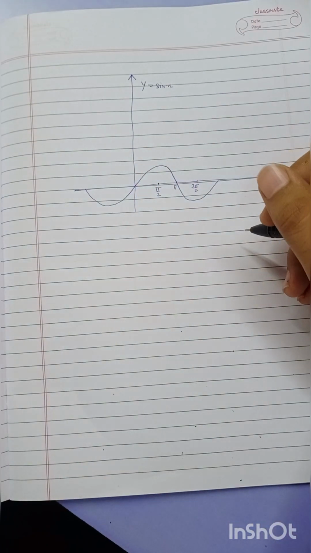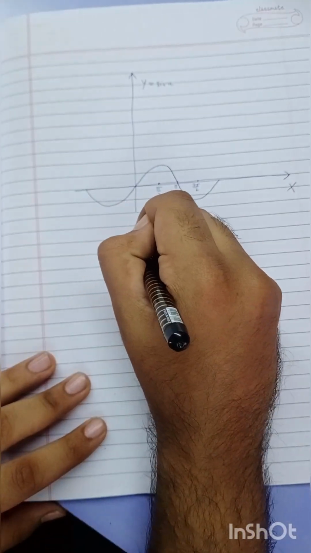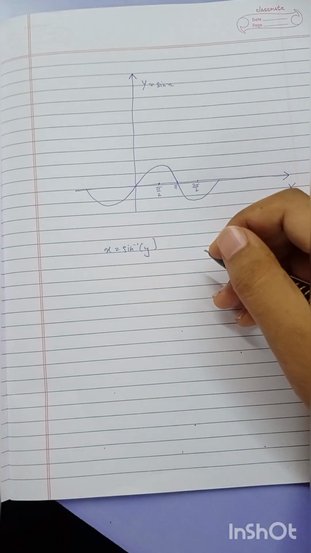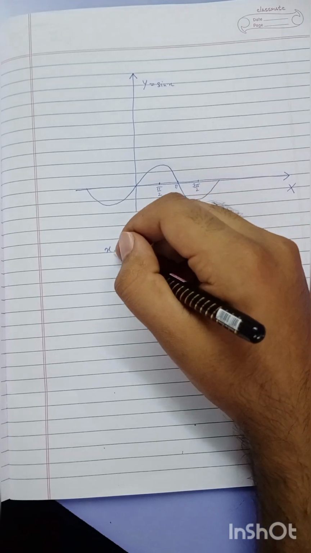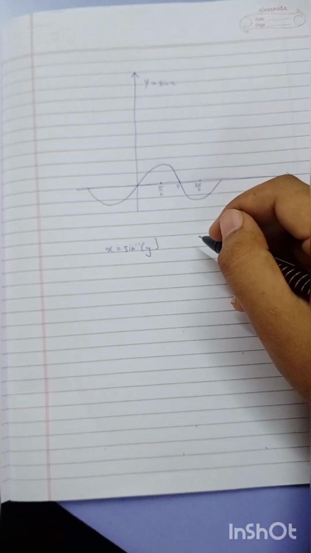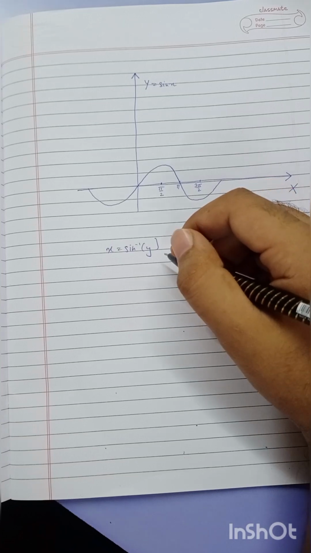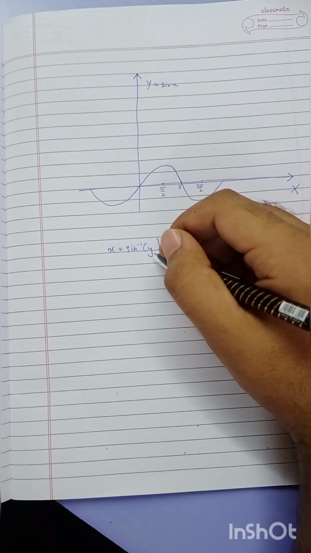Now the inverse of this function will be x equals sine inverse of y. Here y is the input value and x is the output value. Sine inverse of y will be that value of angle theta such that sine theta will be equal to y.